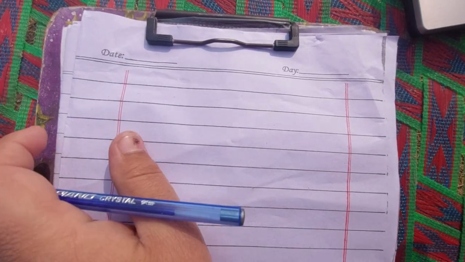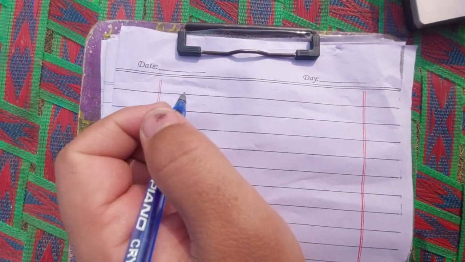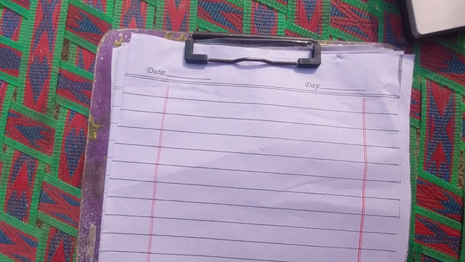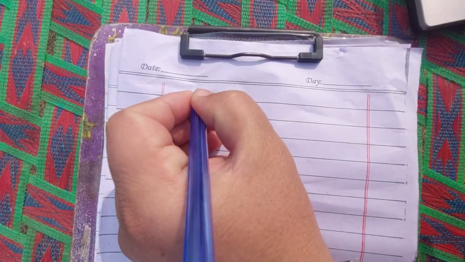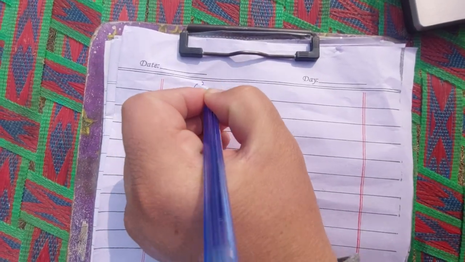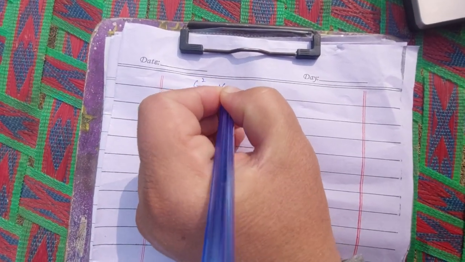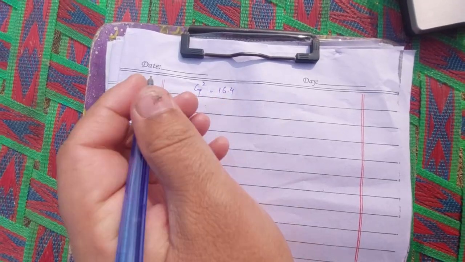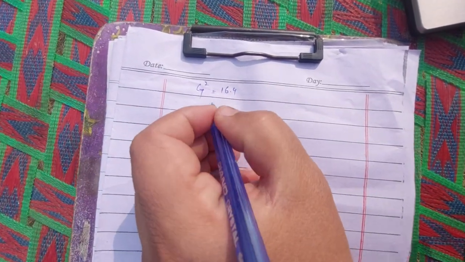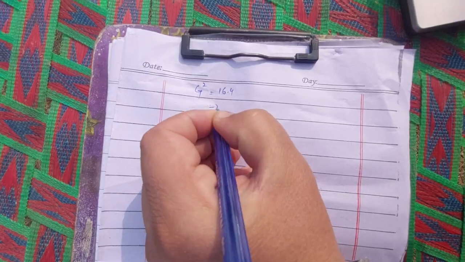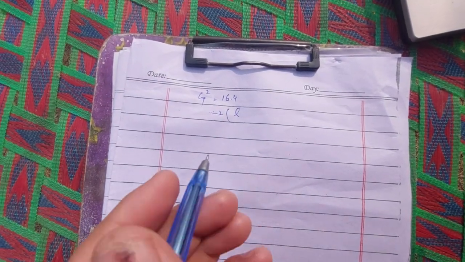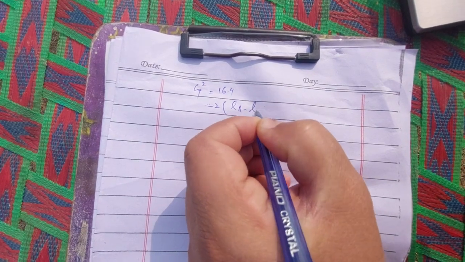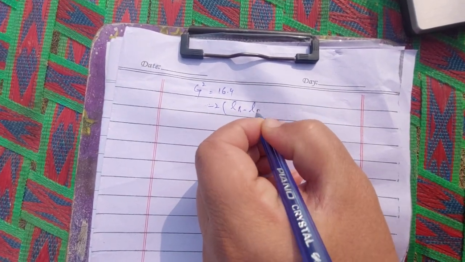Okay guys, in this video we will be continuing the problem on logistic regression, in which we found the test statistic G square that was equal to 16.4, using the formula minus 2 into the log likelihood of the reduced model minus the log likelihood of the full model.